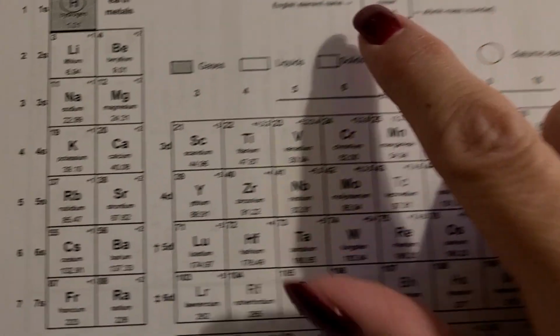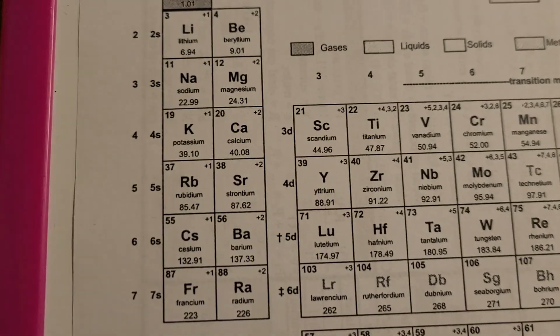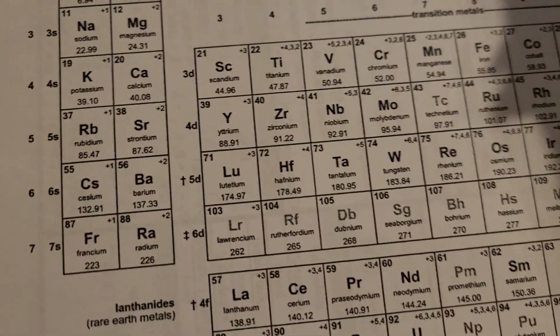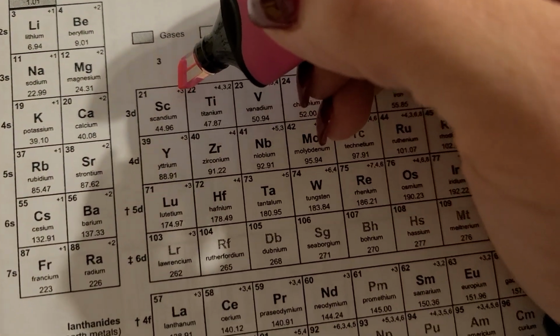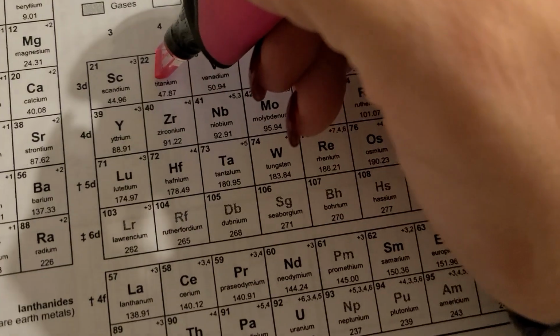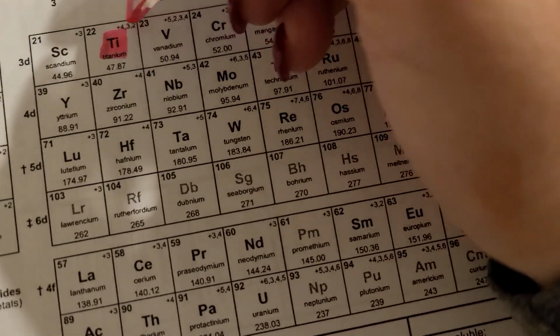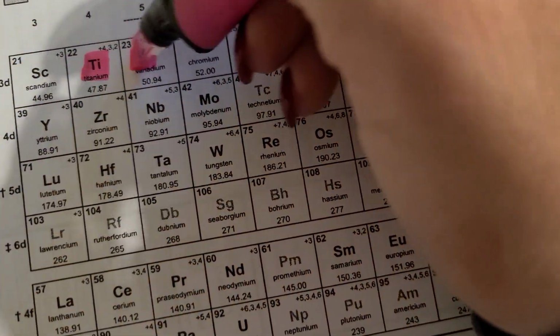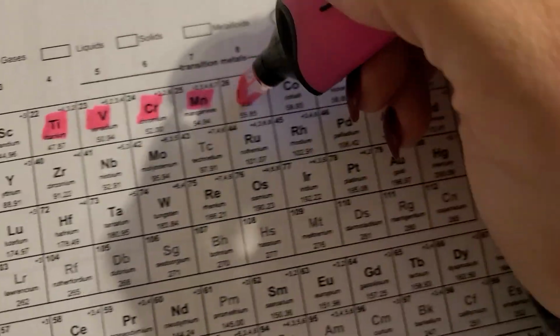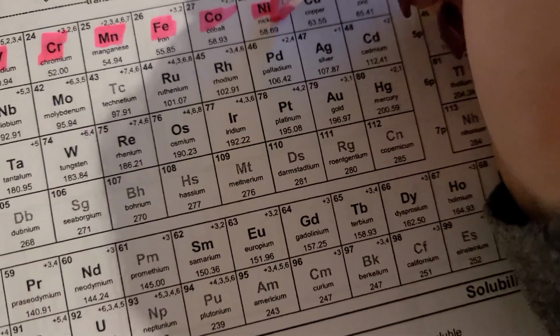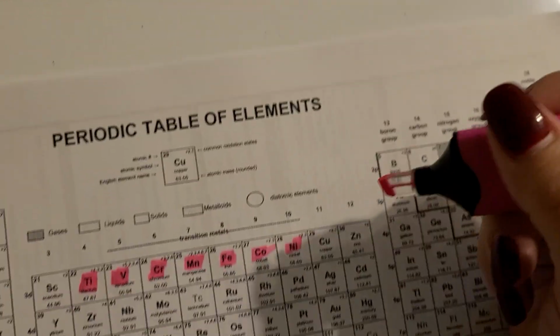So let's go through the transition elements and mark the ones that are going to need Roman numerals. If it's only a single number like this 3, it's a no. If it's got multiple, then you're going to use a highlighter, and you can just go through and highlight the elements that will need a Roman numeral. So that's all I'm doing.